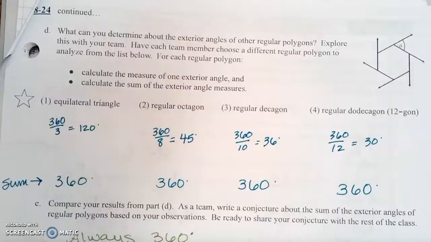Problem 24 continued, and in part D it says, what can you determine about the exterior angles of other regular polygons? Explore this with your team. Have each team member choose a different one. They want us to calculate the measure of one exterior angle and calculate the sum of the exterior angle measures.